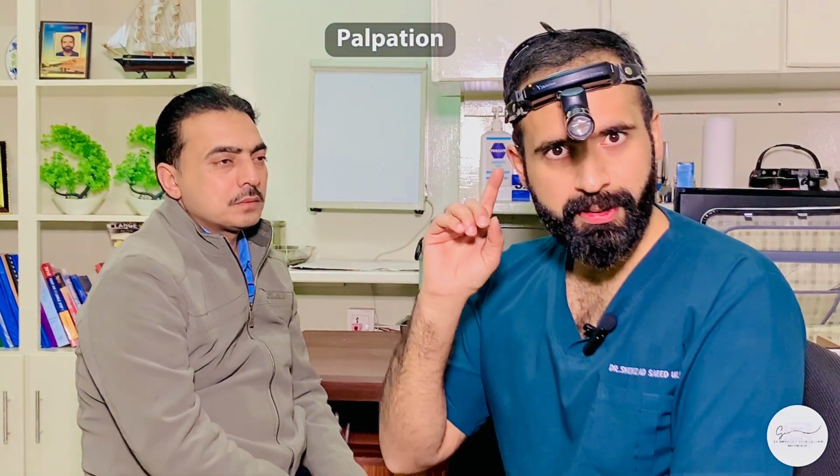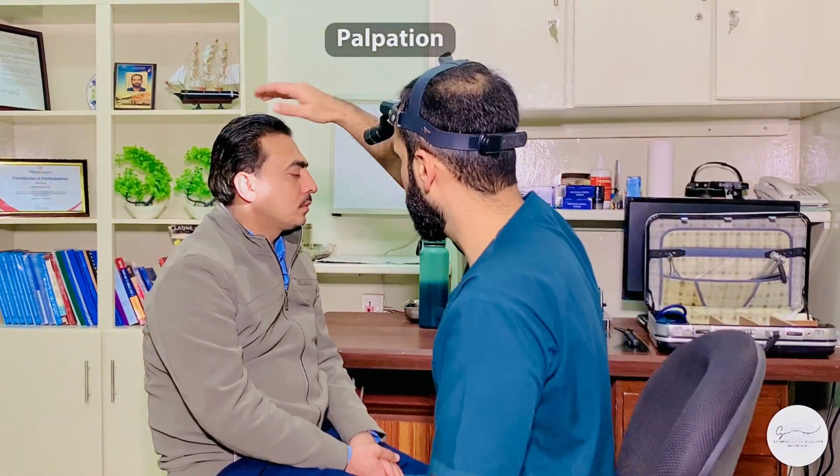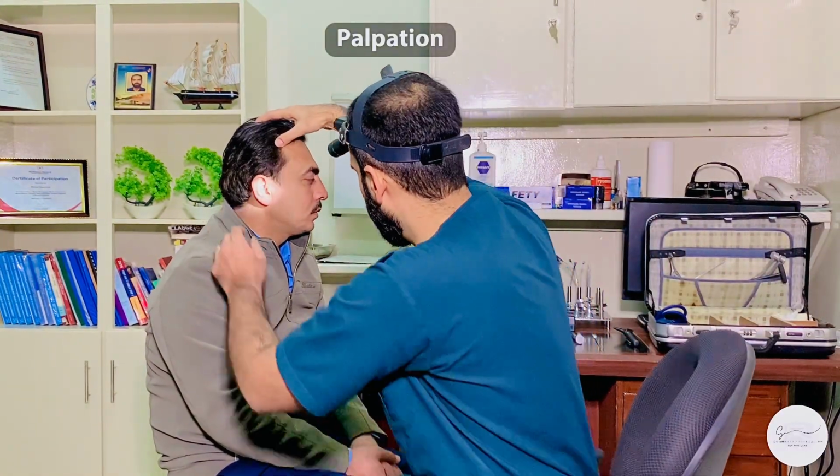So after the inspection of the pinna, now comes your palpation. While palpating the pinna, you are going to look at the facial expressions of the patient to see whether any of the areas is tender. And you also have to ask the patient that if it hurts somewhere on the pinna, that he should let you know. So let us start palpating the pinna, stabilizing the head.